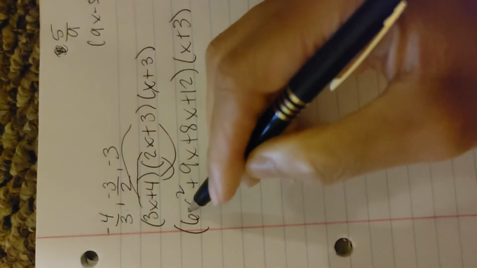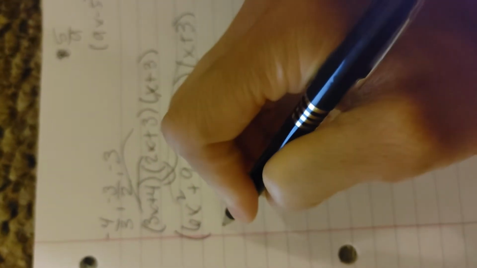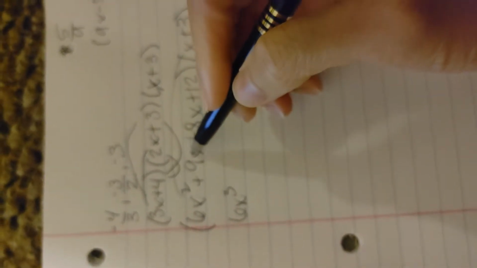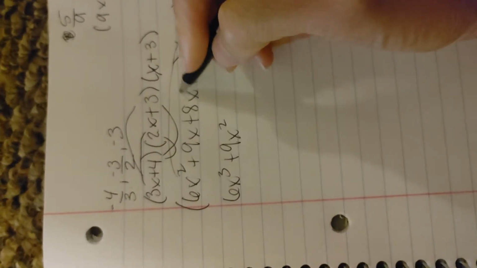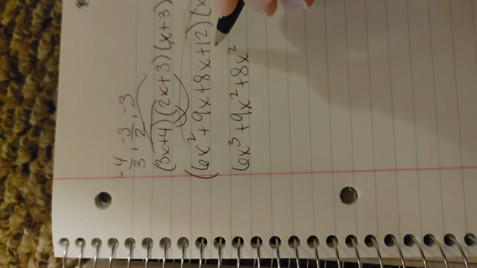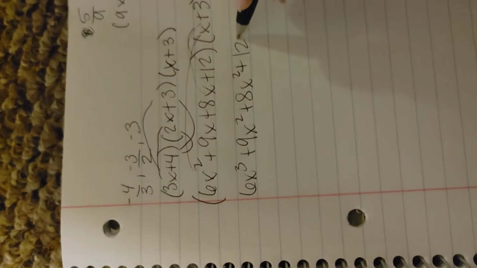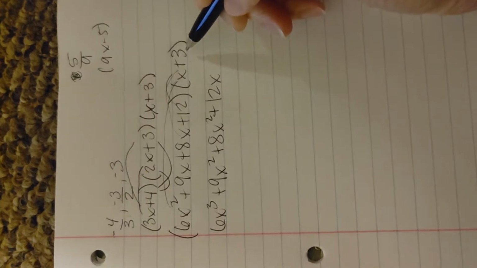Then we're going to do the same thing here. So 6x squared times x, 6x cubed. Okay, 9x times x, plus 9x squared. 8x times x, plus 8x squared, plus 12x. Then we do the same thing with the 3 that's on the end.